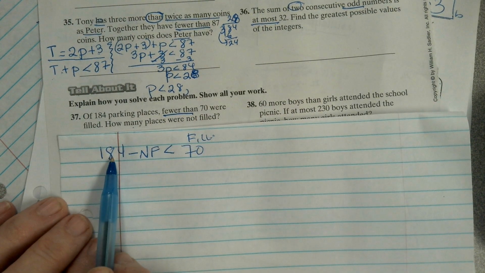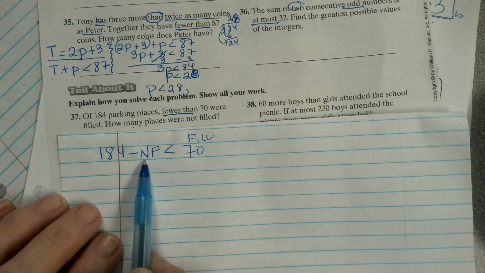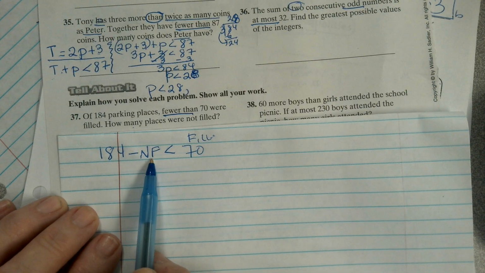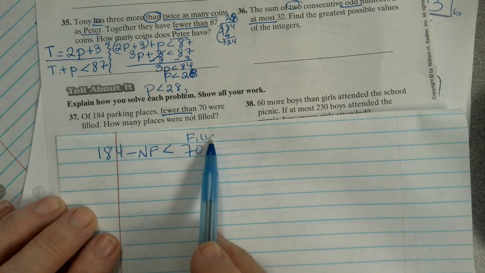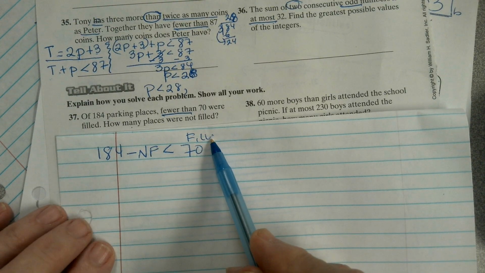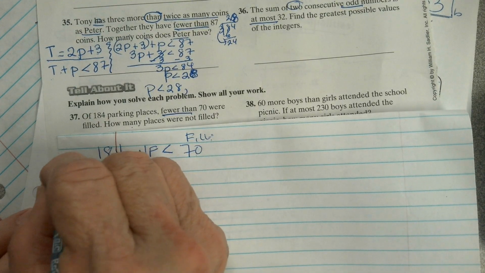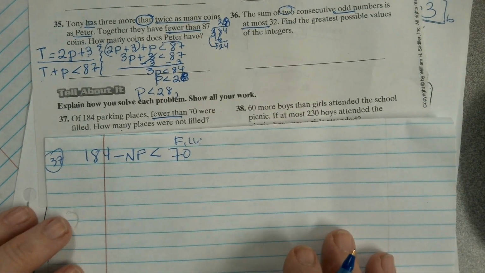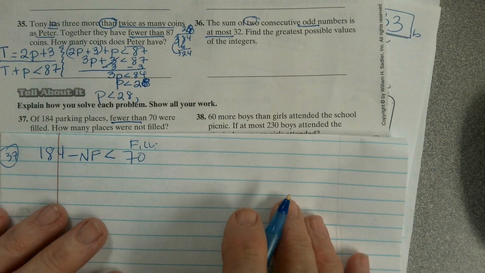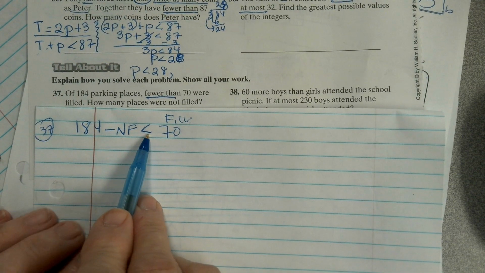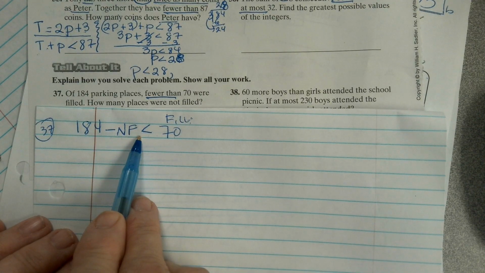So of this amount, minus my not filled, there were fewer than 70 that were filled. Do you agree with that? And then you guys need to solve it. So that's your 37. I'm just helping you set it up. And by the way, will this inequality stay the same? No, because that's a negative in front of my variable.